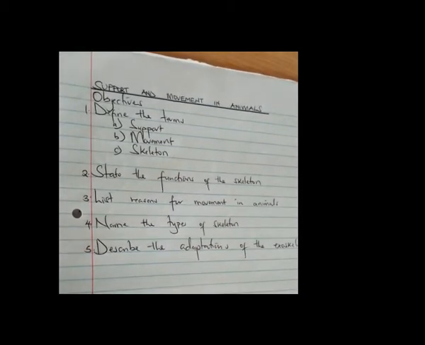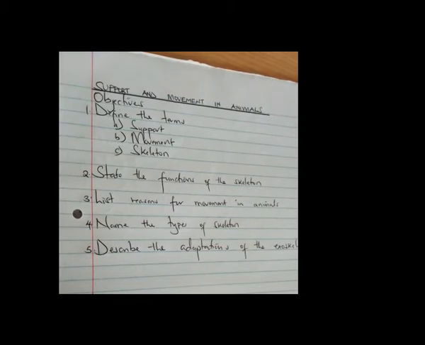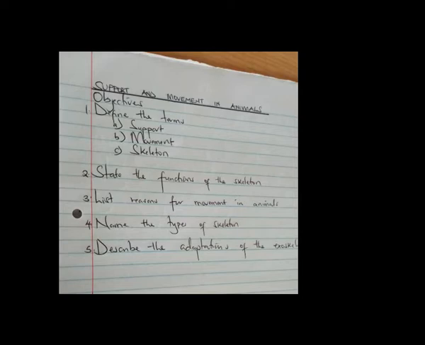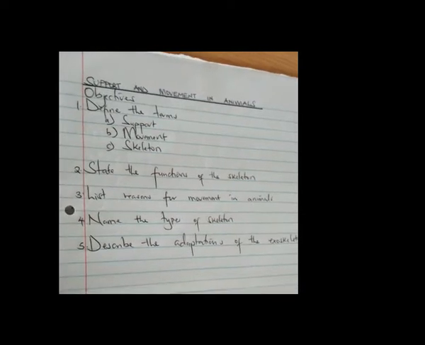The objectives of the lesson are: number one, by the end of the lesson, the learner should be able to define the terms support, movement, and skeleton. Number two, state the functions of the skeleton. Number three, list reasons for movement in animals. Number four, name the types of skeleton. And number five, describe the adaptations of the exoskeleton.